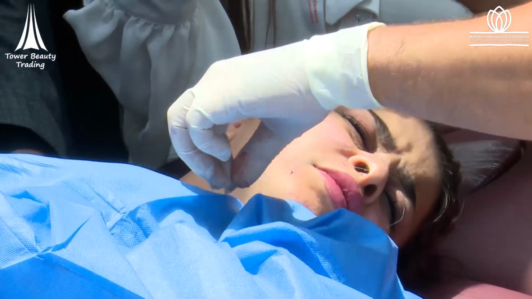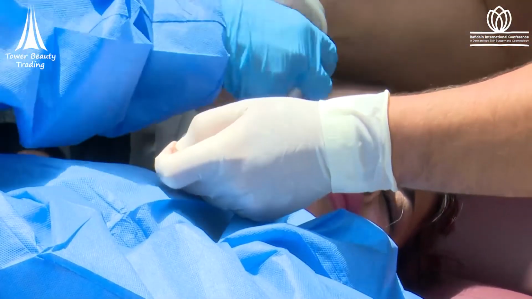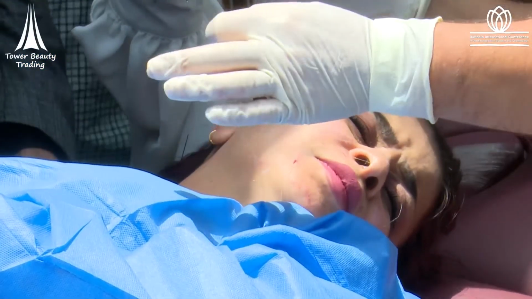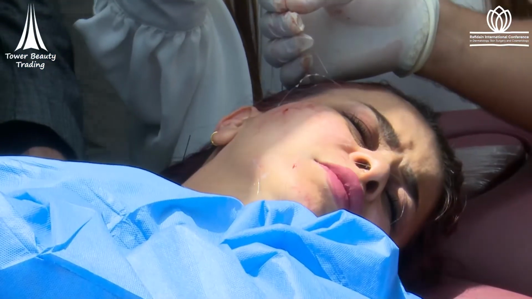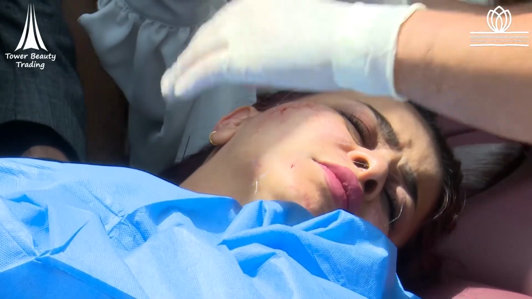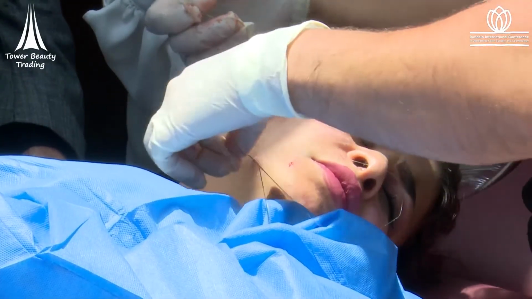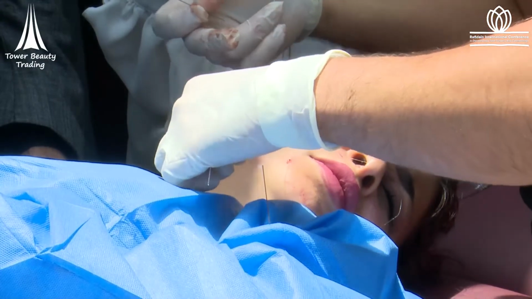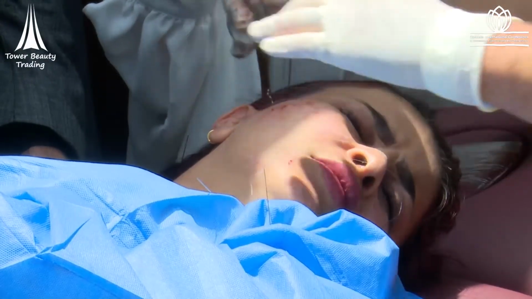Again, there is no anesthesia, so she feels pain. You see, she feels pain when we do the entry and the exit only. All the way there is no pain because you are in the right plane. There is no superficial nerve in it. So you enter the side.